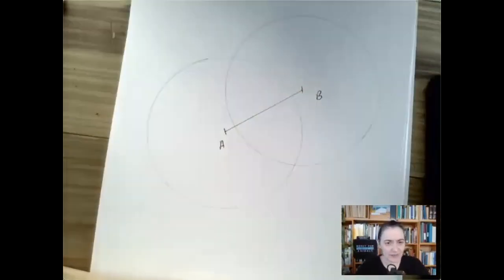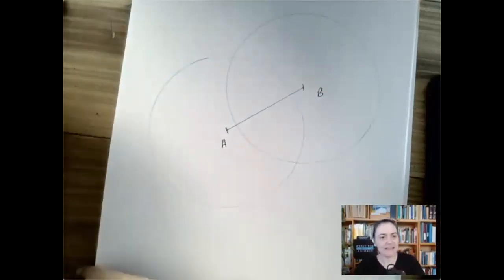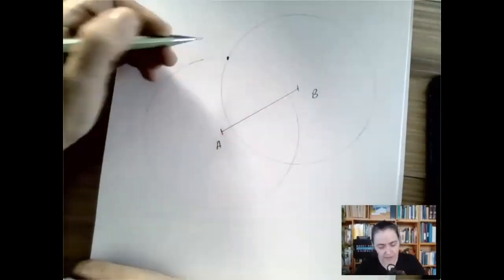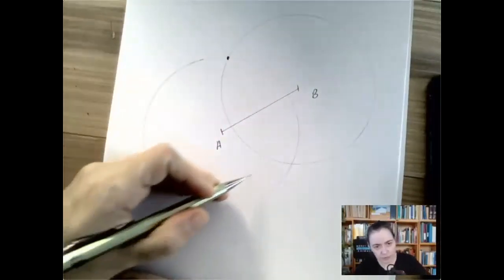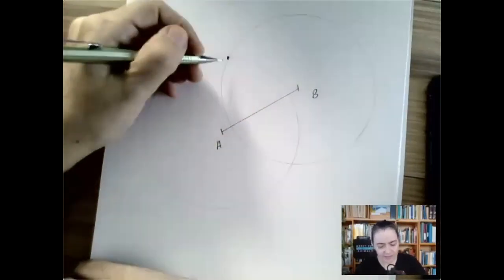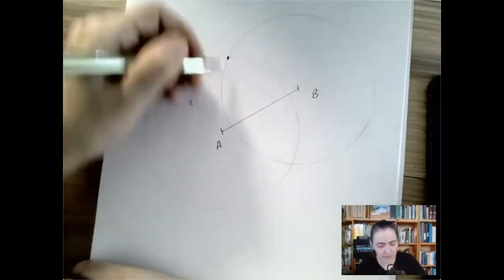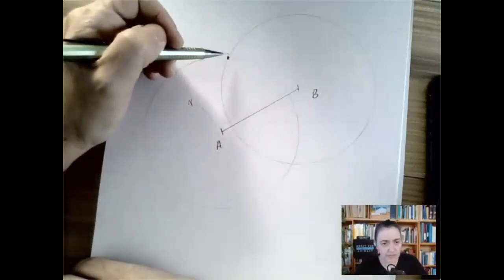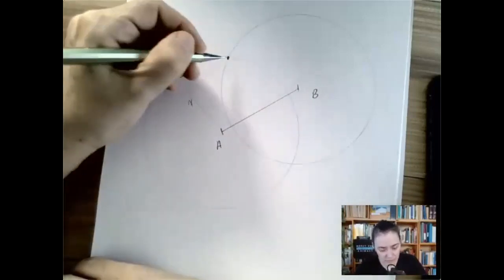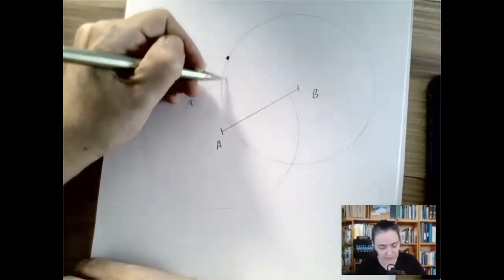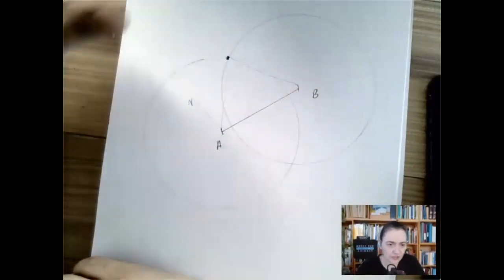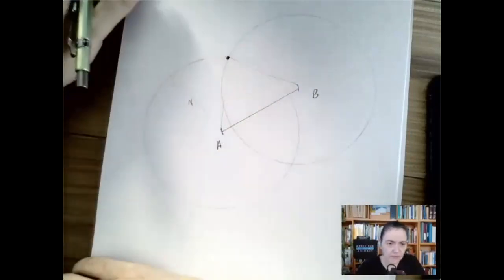Now consider the intersection points of these two circles. They have to be on the perpendicular bisector. Why? Because this circle is the set of all points at distance r from A, and this other circle is the set of all points at the same distance from B. So this point will have the property that the distance from A and from B is the same, because we didn't change the radius going from one circle to the other.